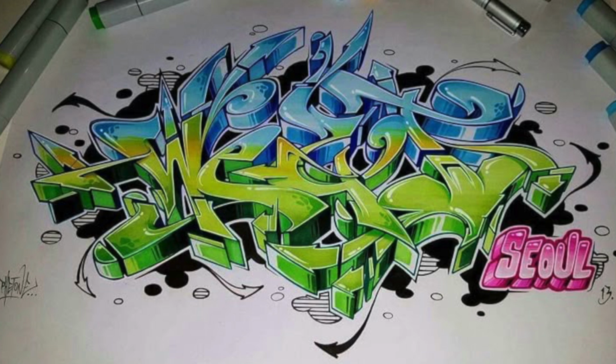Their use of analogous color scheme in the fill-in is strong to where the pink straight letter on the bottom doesn't really pull much attention away at all whatsoever. Your focus still very much is on the piece as a whole.